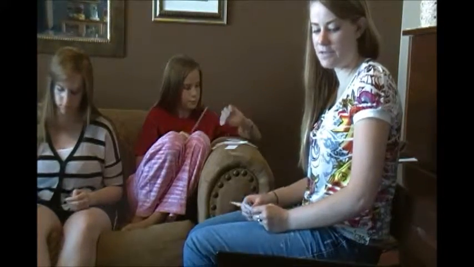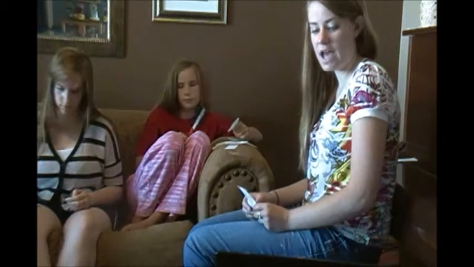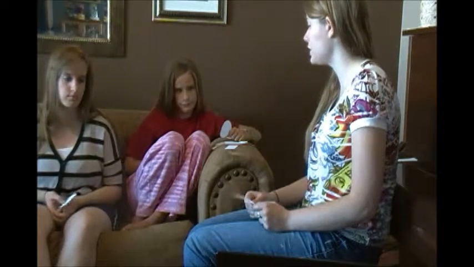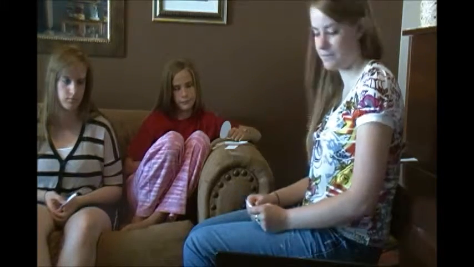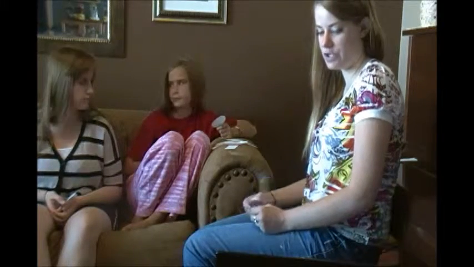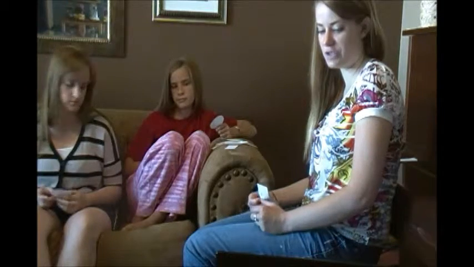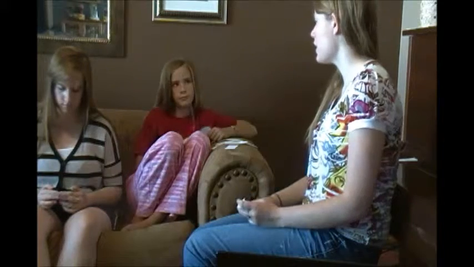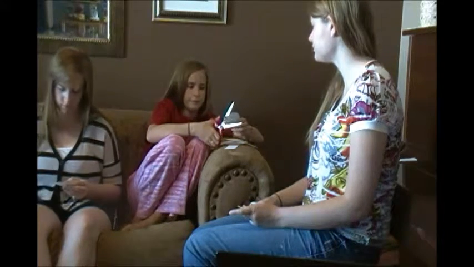If she cuts a slice for herself and for 2 other friends, how many pieces will she have total? I'll read the problem one more time and then you're going to use your math tools to solve it. Betsy baked a pie. She wants to share it with her 2 other friends. If she cuts a slice for herself and for 2 other friends, how many pieces will she have total? All right, go ahead and work on your problem.